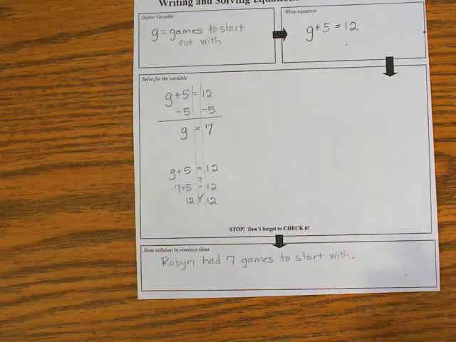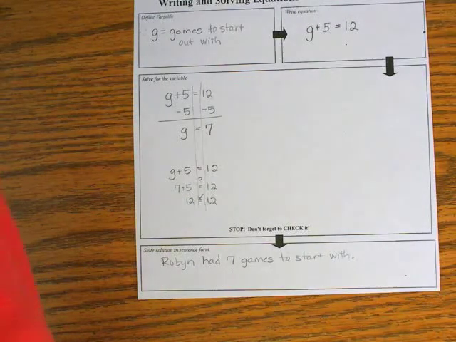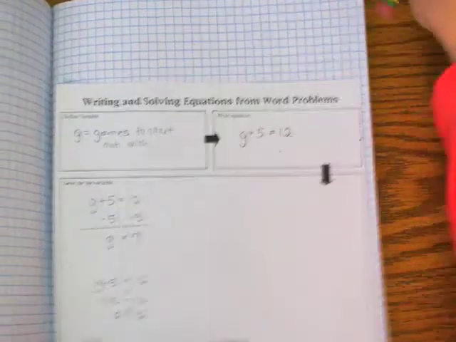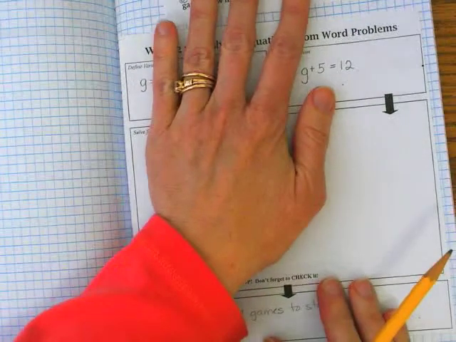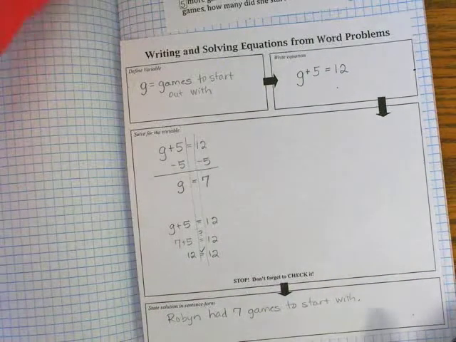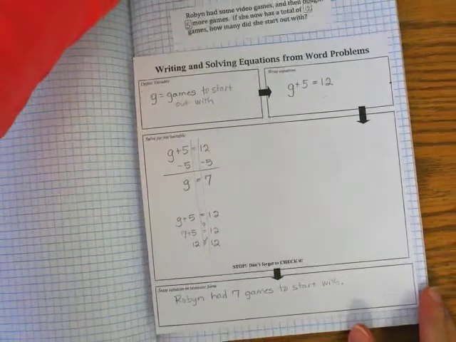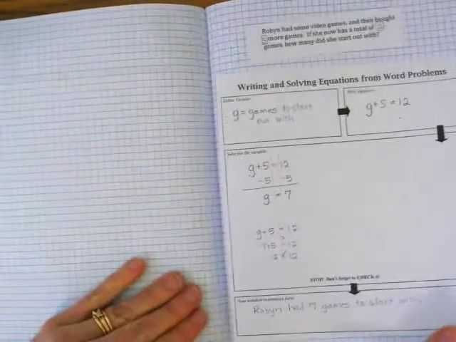So this is going to go on the next available right-hand page in your composition book. And you can go ahead and tape those in right now. So pause the video if you need to tape these in. And then we're going to do 2 examples on the left-hand side, and I'm going to leave out the third one for the sake of time.